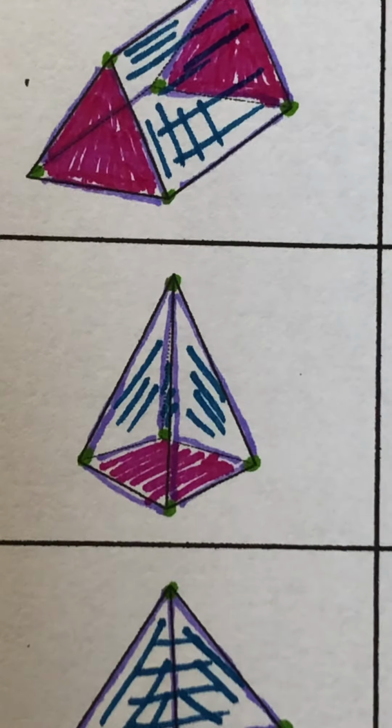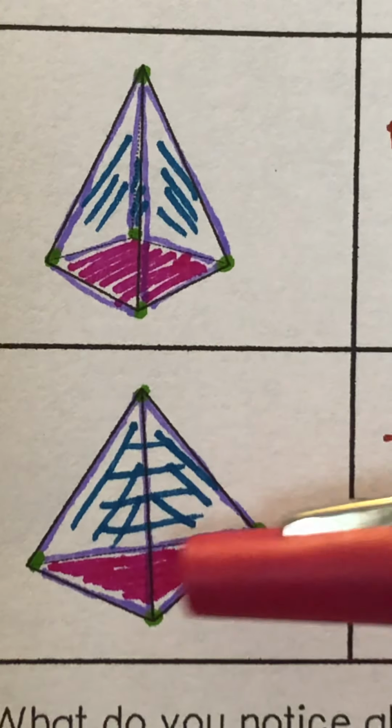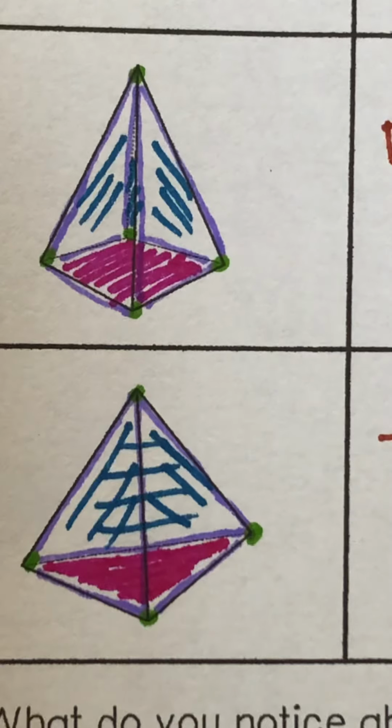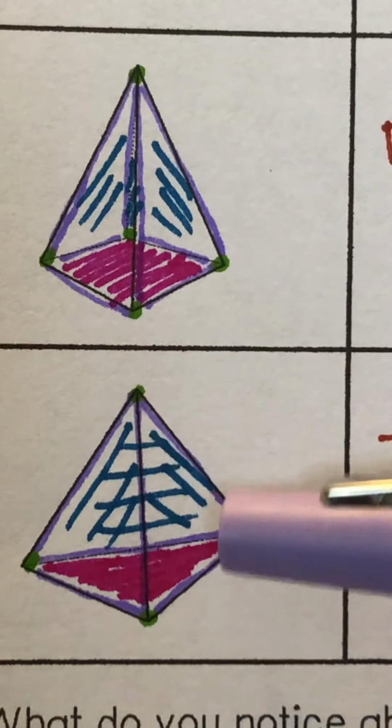Now the one below that is a triangular pyramid. Notice the difference. This is a triangle, that's a rectangle. It's named for its base. So triangular pyramid has 3 triangle faces. 1, 2, 3. This one on the side, this one on this side, and then the one in the back. 3 triangle faces, 1 triangular base, 4 vertices still. 1, 2, 3, 4 vertices, and then the edges in purple, there are 6 of them. 1, 2, 3, 4, 5, 6.